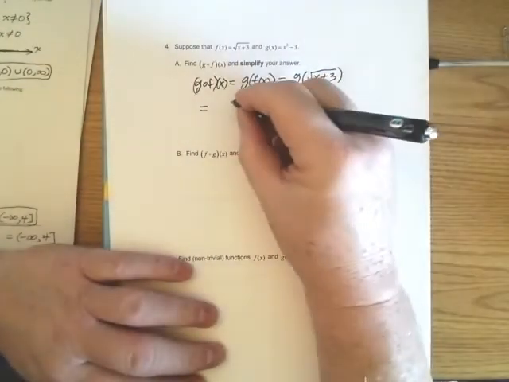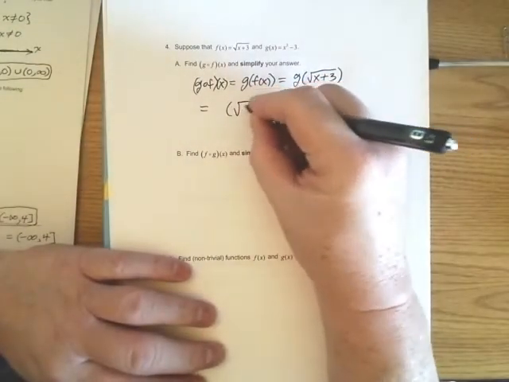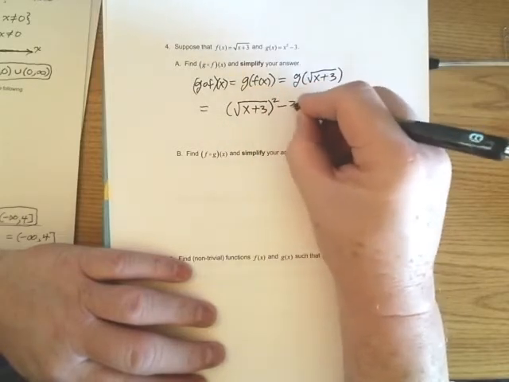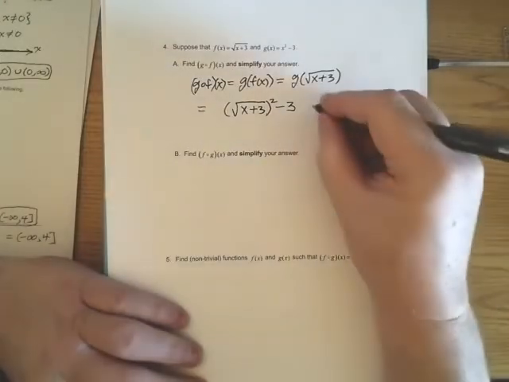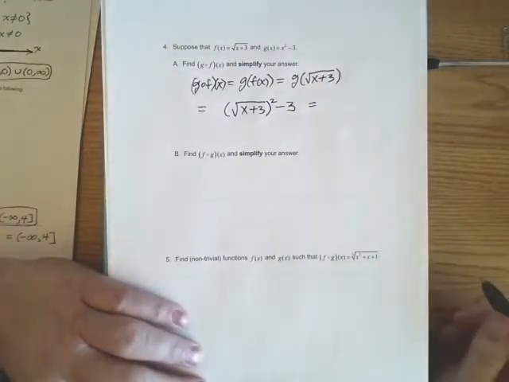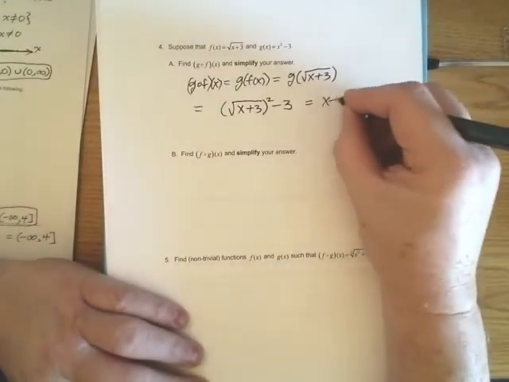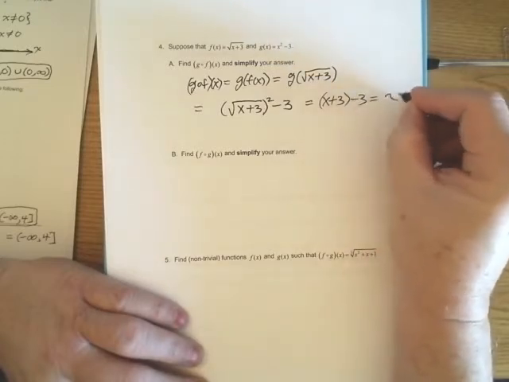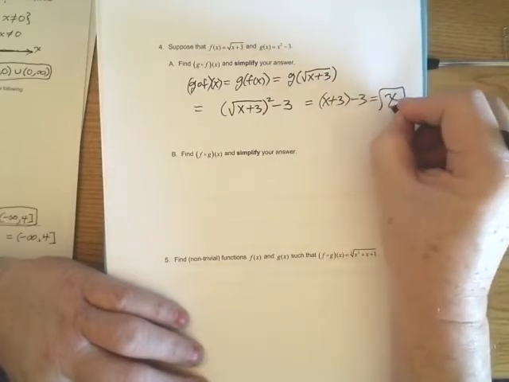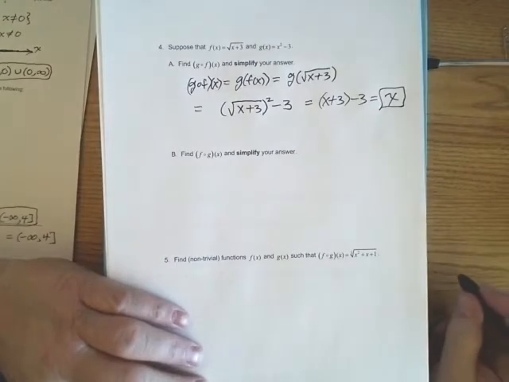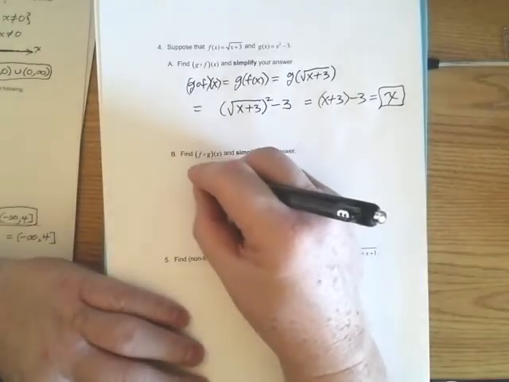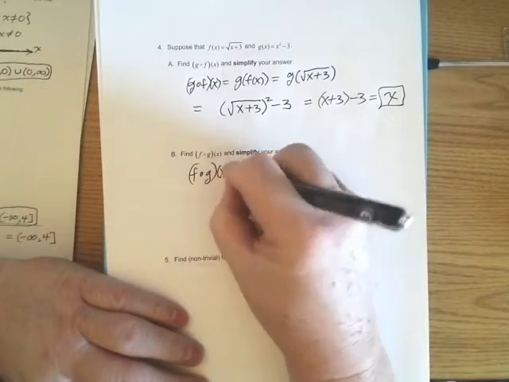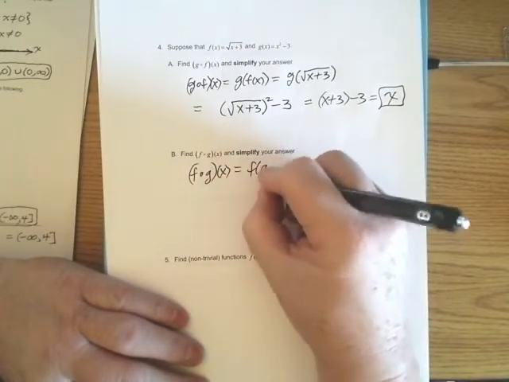So what am I going to be doing here? I'm going to be squaring the square root of x plus 3 and then subtracting 3 from that result. Now, the square of the square root of x plus 3 is x plus 3. And then I'm going to subtract 3. So I'm going to get x for my final answer. Okay? Now let's turn this around here. I've got f of g of x.